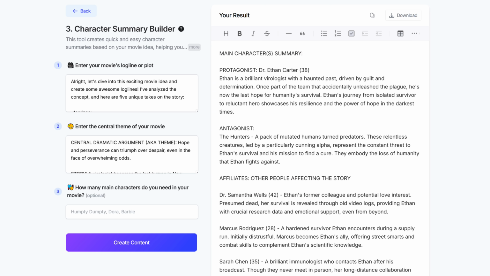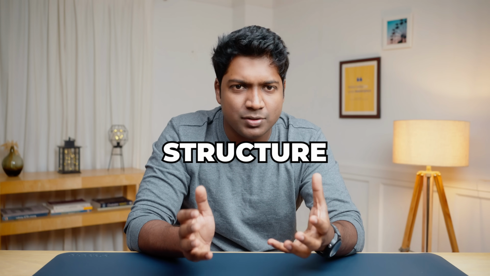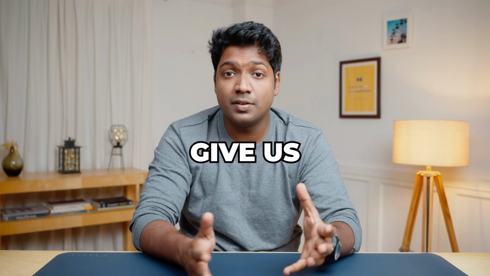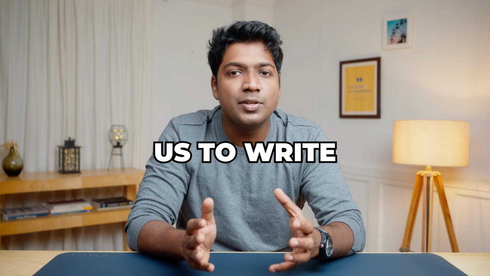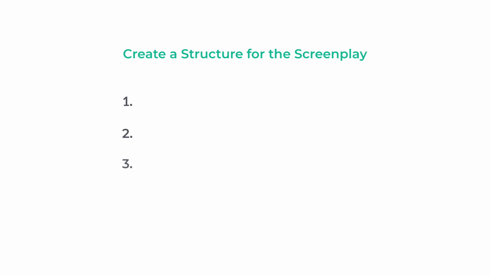Now that we have a clear idea about the main concept of our story, its theme, and the characters, next we need to create a proper structure for our screenplay. This will give us a blueprint of the story and help us to write the final script later on. So let's go to the second part of the video where we will create a structure for the screenplay. Now we are going to do this in 3 simple steps.